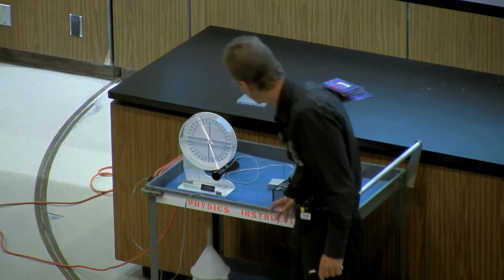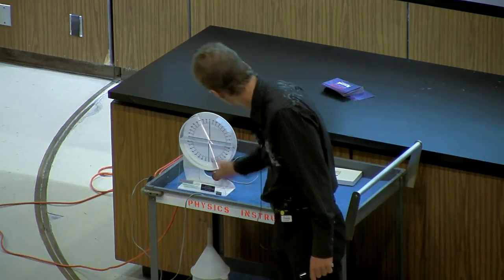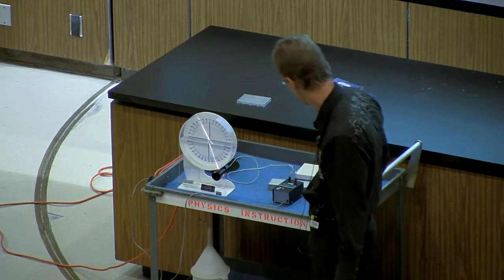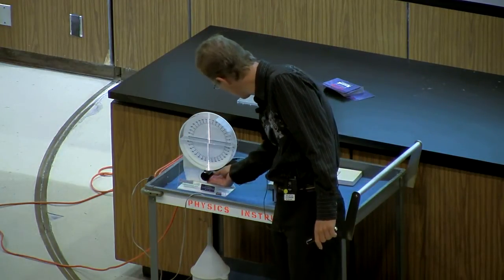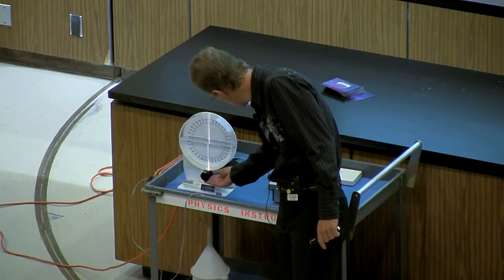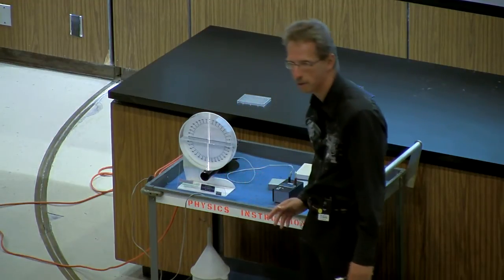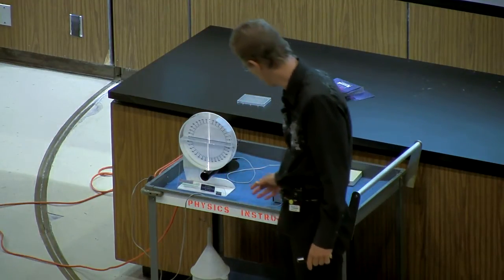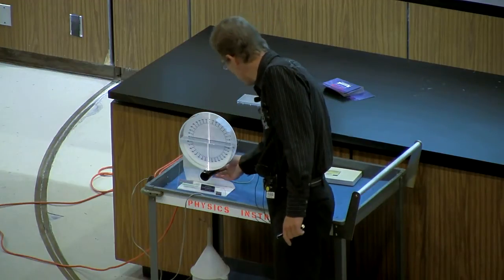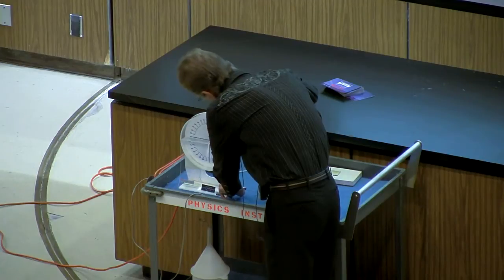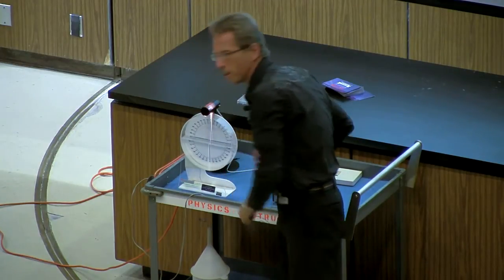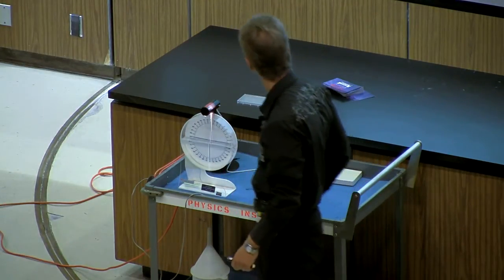A 20 degree incident angle gives me 30 degrees or so for the refracted angle. And if I have normal incidence, then it's still normal incidence. The same is true if I do the reverse case. Normal incidence is not changed.